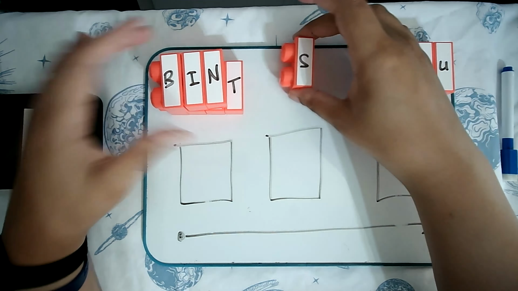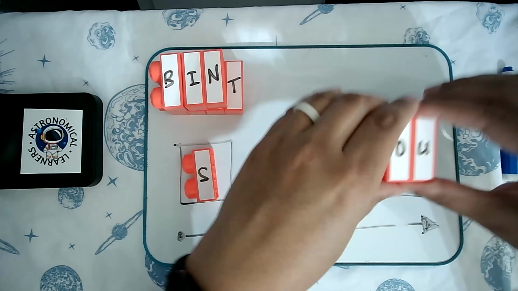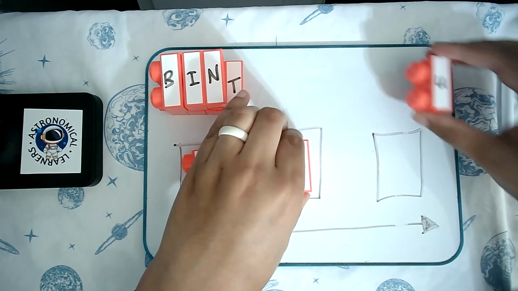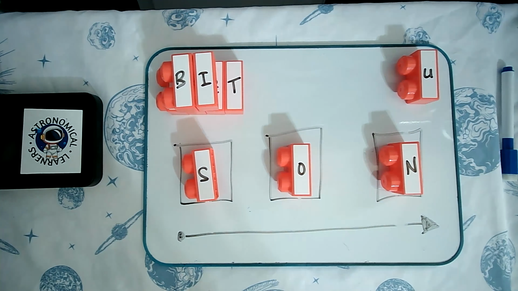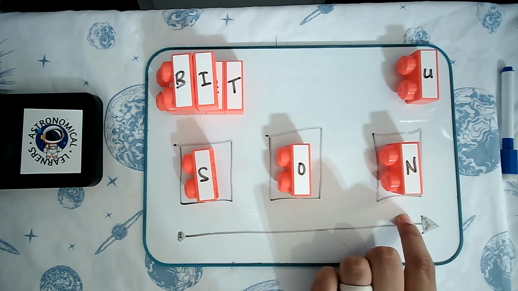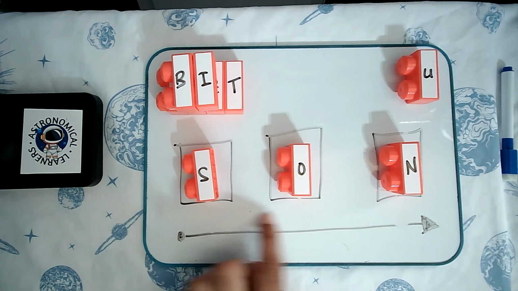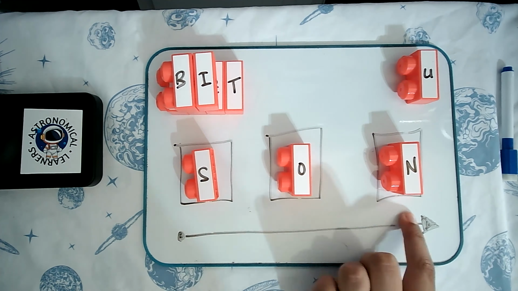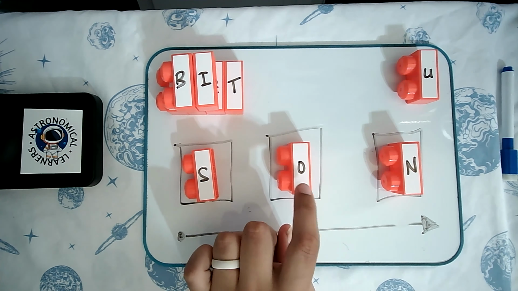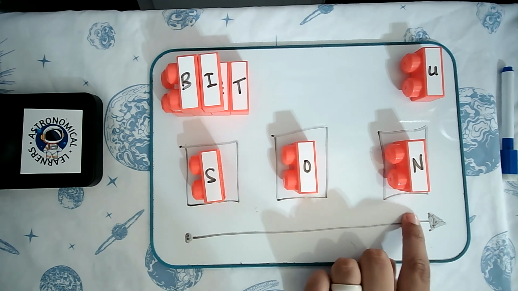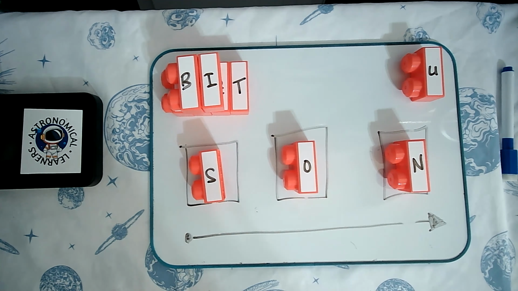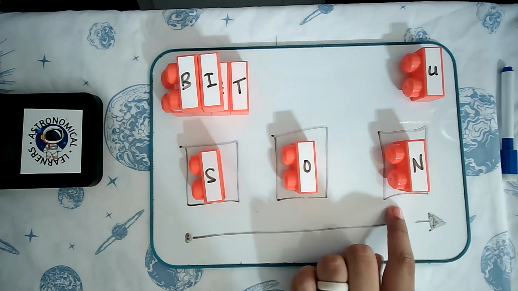We still have this S here. Let's try and use this S. And we'll separate. Let's put this O in the middle. Oh, here we go. We have S, O, N. Son. Son. That's right. Like if I have a baby boy, he grows up to become, or even when he's born, he is my son.